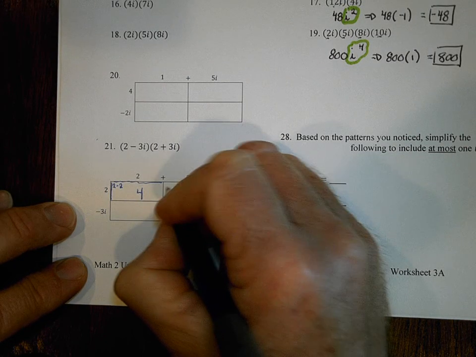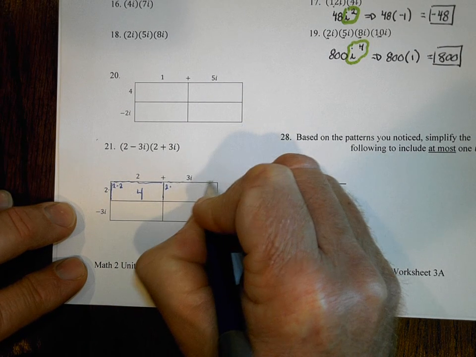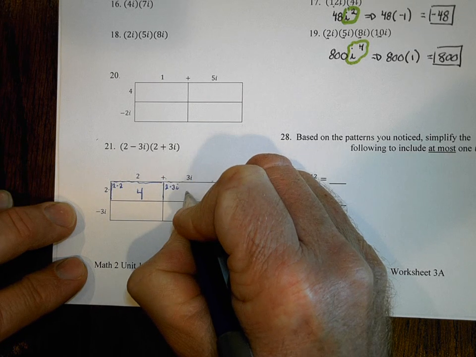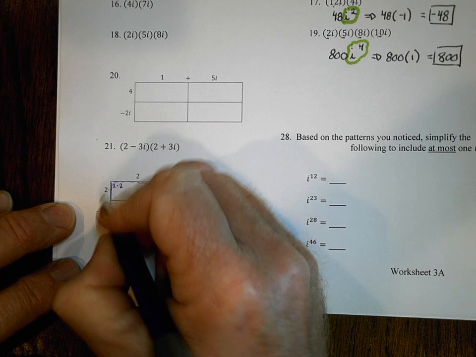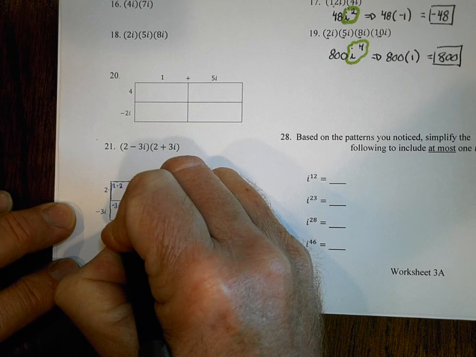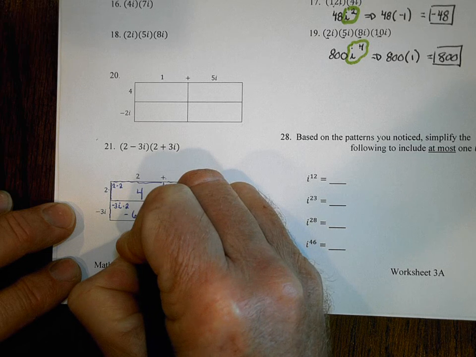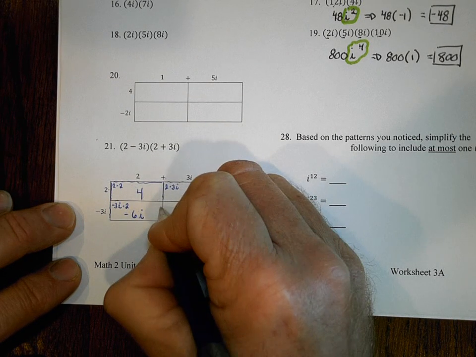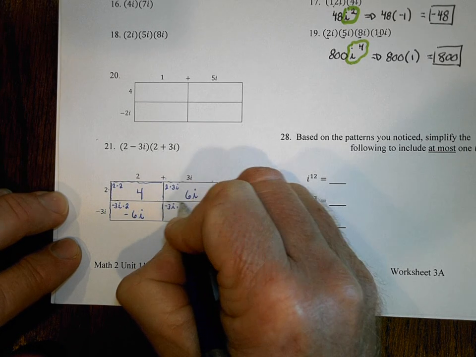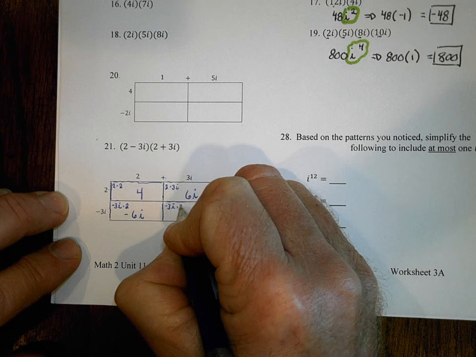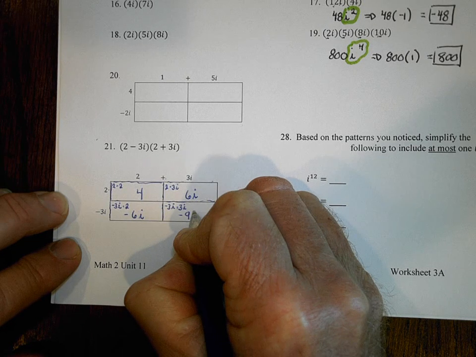To fill out the top right rectangle, I would take the left side, which is 2. I would multiply it by the top, which is positive 3i. 2 times 3i gives me 6i. To get the bottom left rectangle, I would take its left side, which is negative 3i, and I would multiply it by its top, which is 2. So negative 3i times 2 gives me negative 6i. And to get the bottom right rectangle, I would take the left side of it, which is negative 3i. I would multiply it by the top of it, which is positive 3i. So negative 3i times positive 3i gives me negative 9i to the 2nd power.